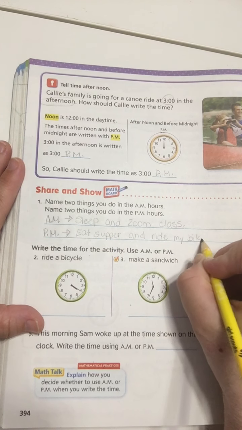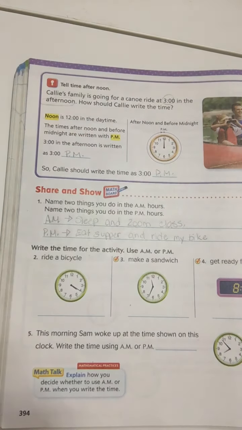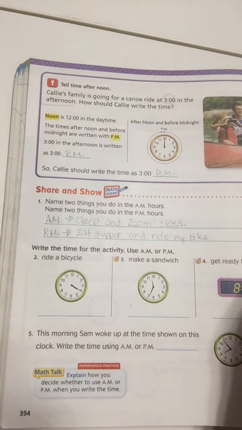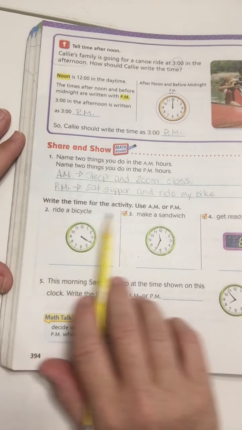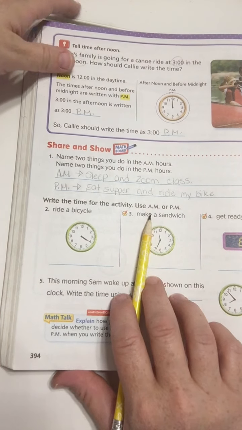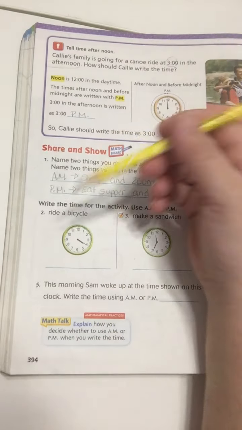All right, so think about activities that you do after lunch. This is after lunch, and this is after and during the night from midnight up to about lunchtime, which is around noon. All right, now we're going to write the time for the activity, and this time we're going to use AM or PM, and we're going to use that based on what they are doing.